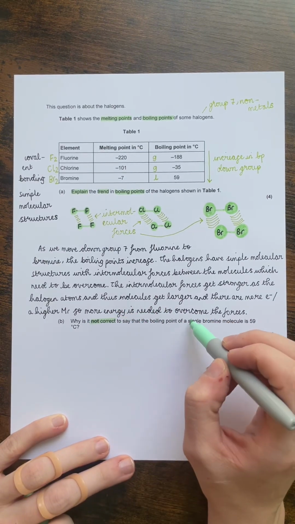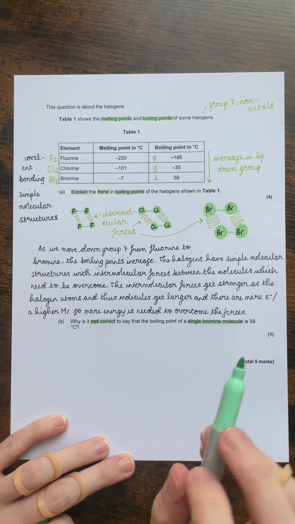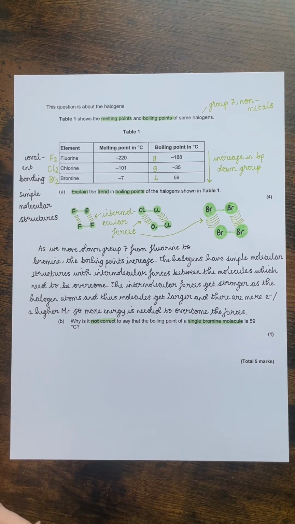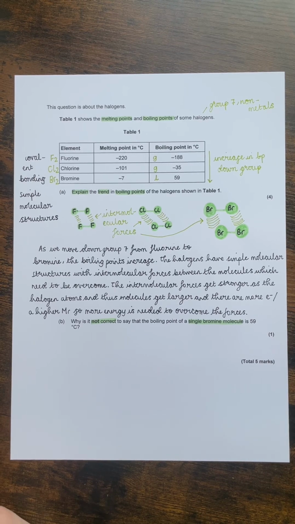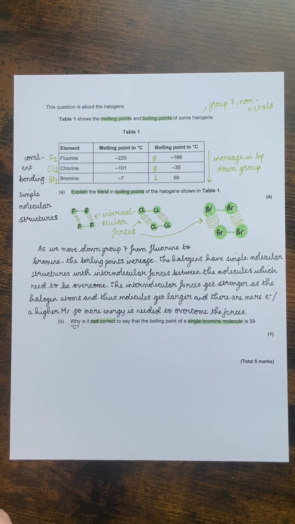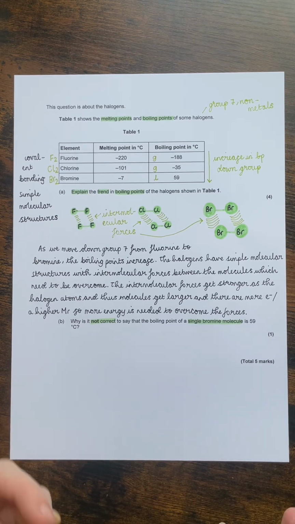Now in part B, the interesting question on its own says, why is it not correct to say that the boiling point of a single bromine molecule is 59 degrees? That is because at the boiling point we would be separating bromine molecules from each other, and we can only boil the bromine if we fully separate numerous bromine molecules from each other. If we only have one single bromine molecule, then there are no intermolecular forces. If there's not a second molecule, there's nothing attracting the two molecules because there's only one.